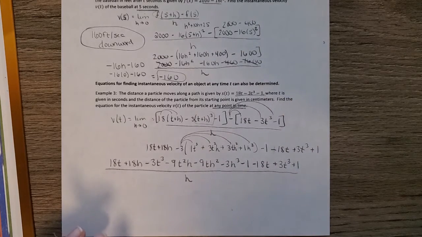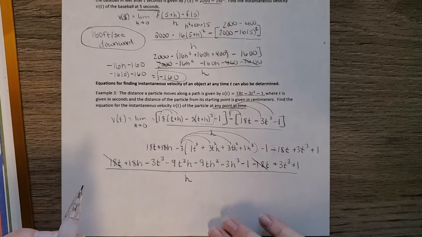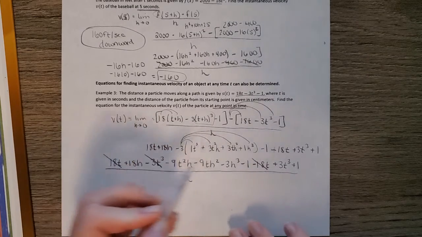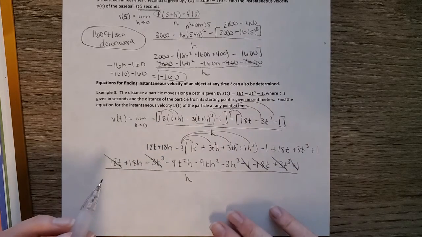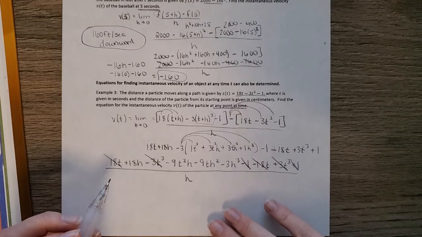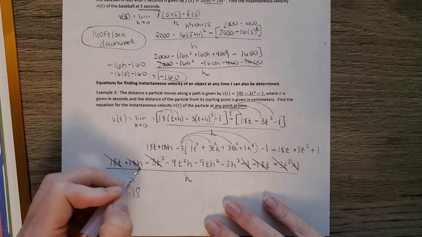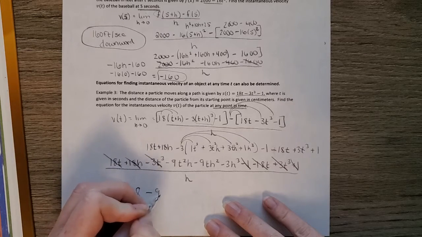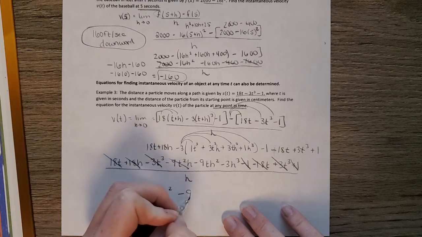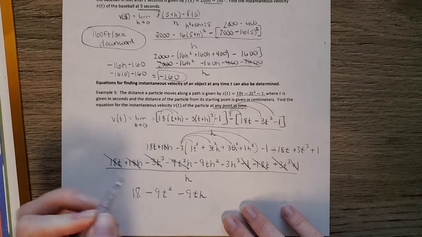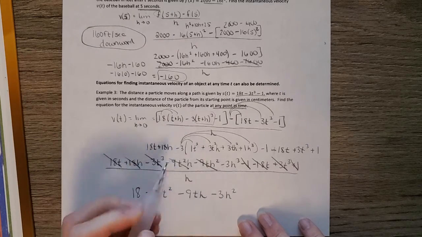And now we're going to find our terms we can cancel. So the 18t here and the negative 18t cancel. The negative 3t cubed and the 3t cubed. The negative 1 and the 1. I think that's it. So now we're going to divide everything else by h. So 18h divided by h is 18. And then negative 9t squared, the h's cancel, so that term's all set. And then negative 9th, the one h cancels, so 9th, and then negative 3h squared.